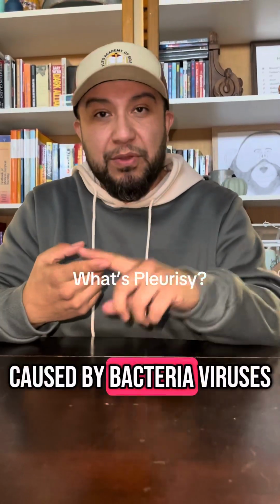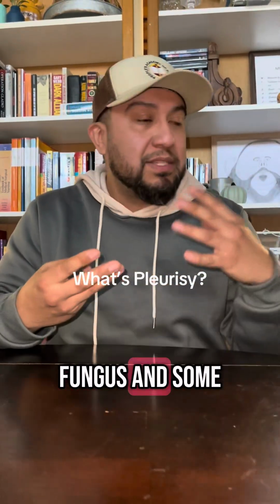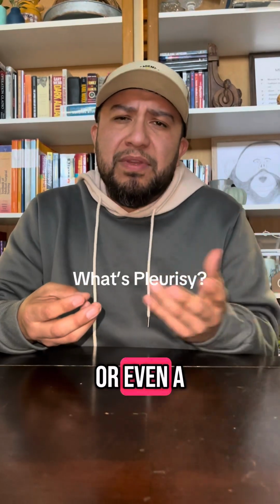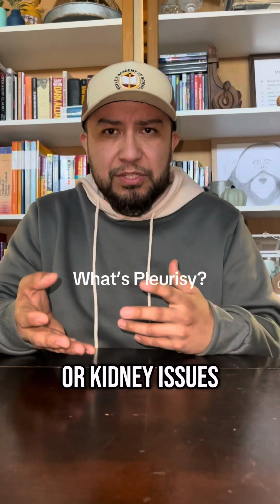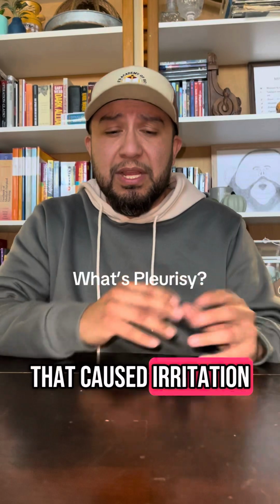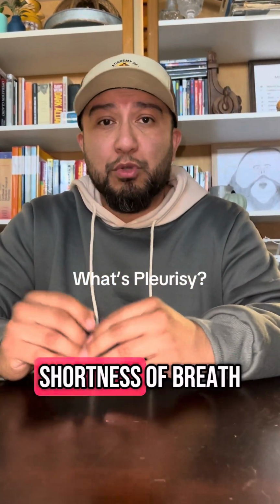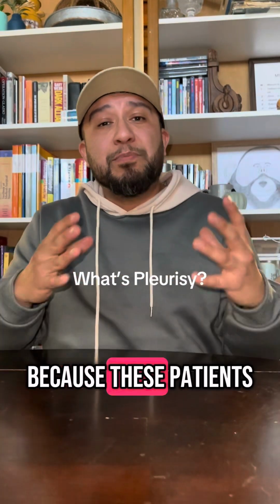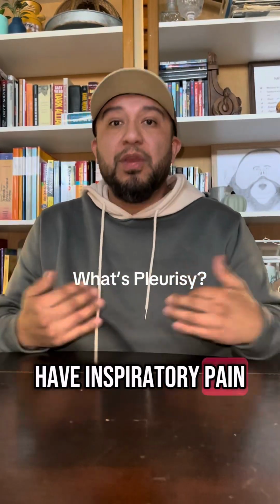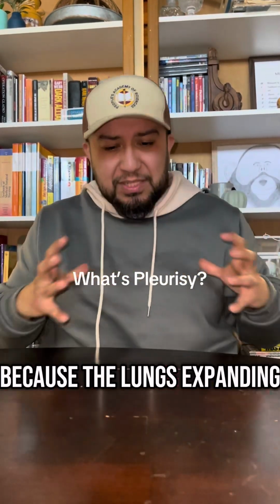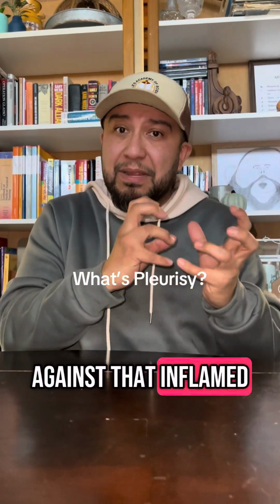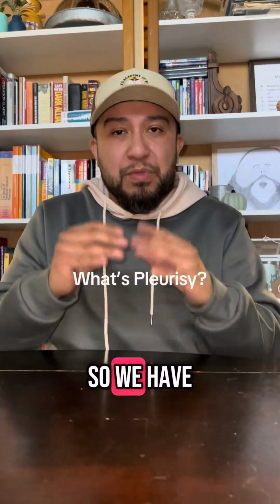It can be caused by bacteria, viruses, fungus in some immunocompromised patients, or even metabolic waste when you have liver or kidney issues that cause irritation. So we have to fix the irritation. We have to control the issues with shortness of breath and dyspnea, because these patients have inspiratory pain. When they breathe in, it hurts them because the lungs are expanding and grinding against that inflamed pleural membrane. So we have to deal with that first.